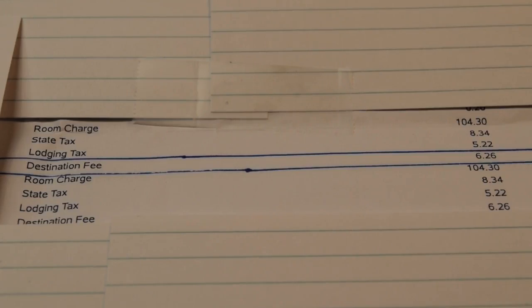So after we had visited Niagara Falls and spent our time in the hotel, it was time to check out, and when we checked out, we were handed this itemized bill for the room, which you can see here. I've got most of it covered up just to protect some of my particulars, but you can see here the room charge and the state tax and the lodging tax and this destination fee that I have highlighted. And when I looked it over at checkout time, it didn't really look out of the ordinary, and nothing was really mentioned about any of the charges. So I just signed it and went on my way.